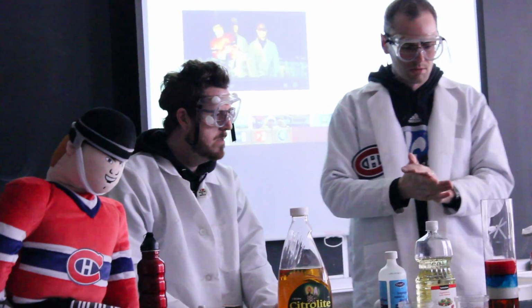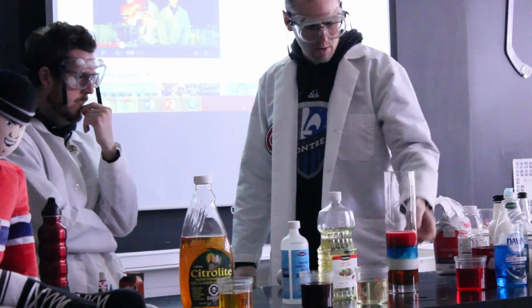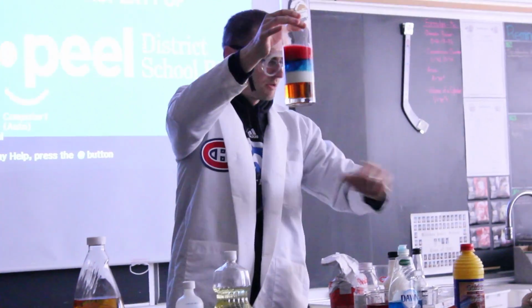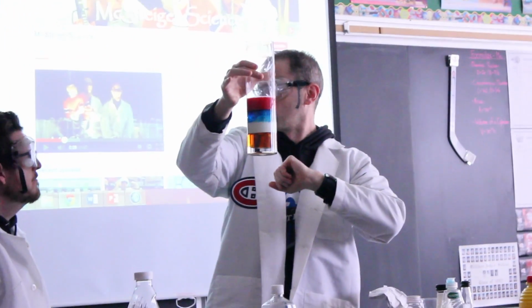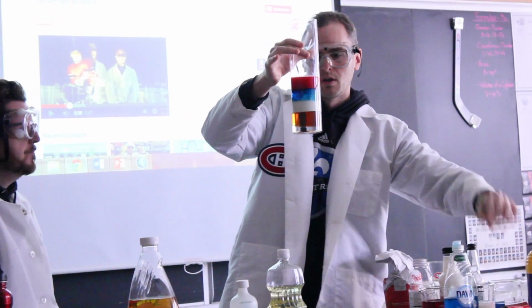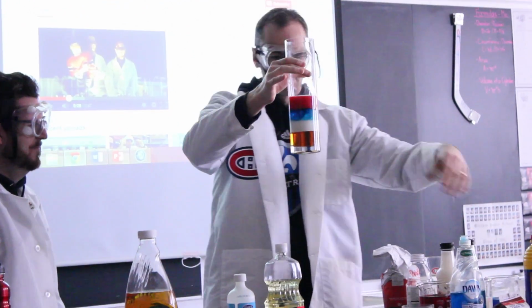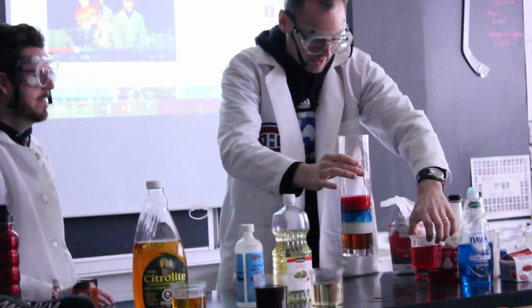So we're going to demonstrate density now using a density column. We've got our column here, and we already have 4 different fluids done for you. This right here is corn syrup. The next dense white fluid here is just your basic coffee creamer. And the blue is Dawn dish detergent. And then the red is simply water with red food coloring.